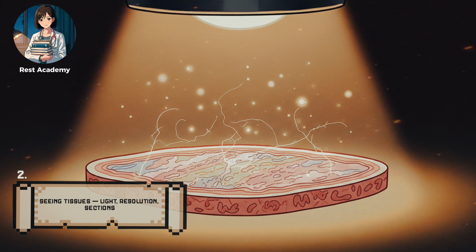Now the block meets the microtome. Microtomy is controlled shaving. A steel or diamond blade advances through the block, producing ribbons of tissue sections typically a few micrometers thick. Thickness matters because light microscopy resolves features only when enough photons emerge from structures thinner than their own spacing. At around 5 micrometers, most cells appear in interpretable cross-sections.